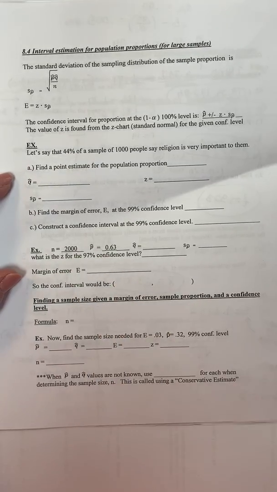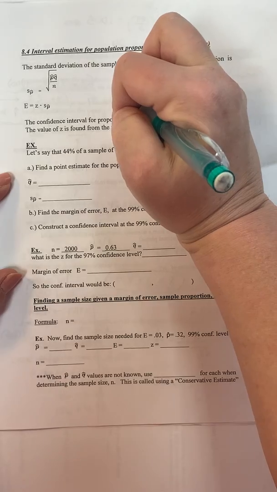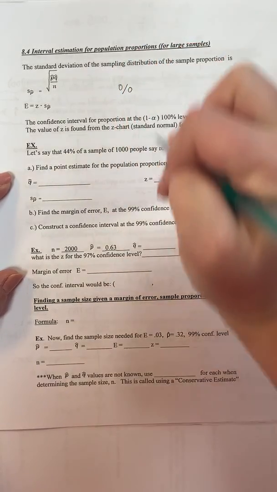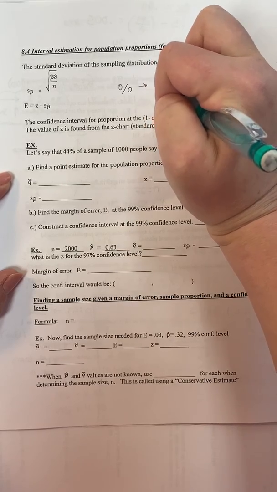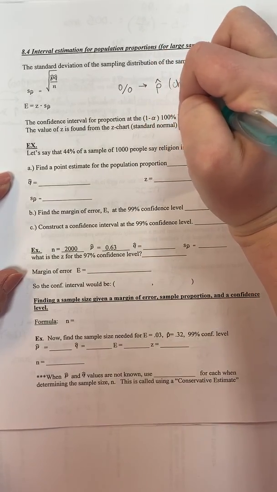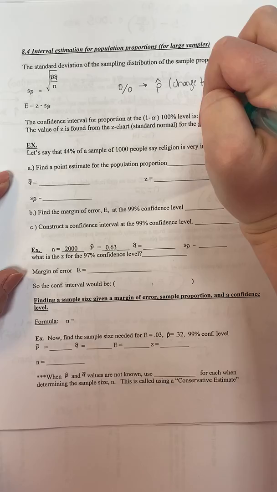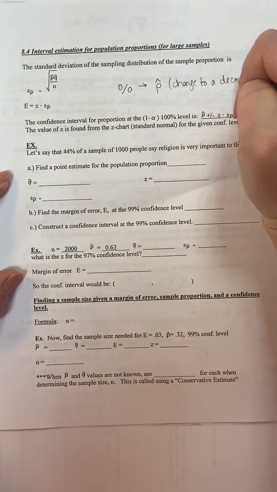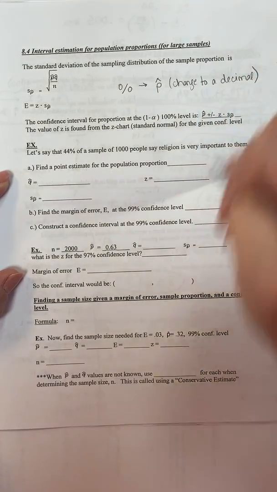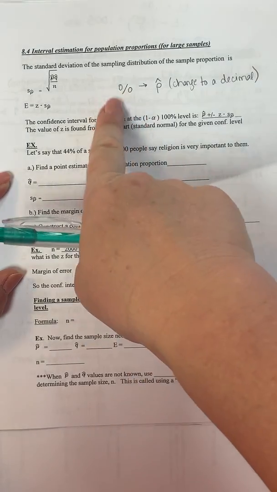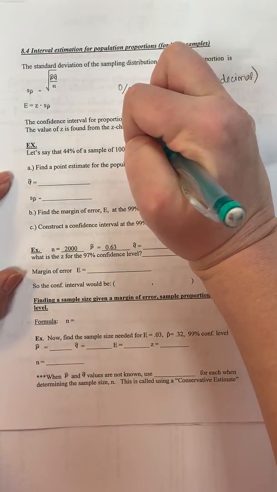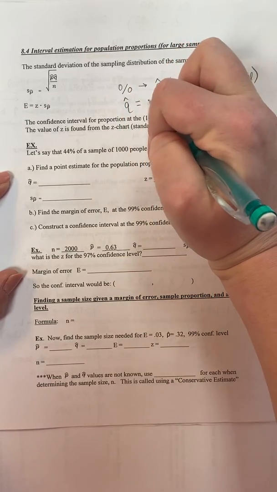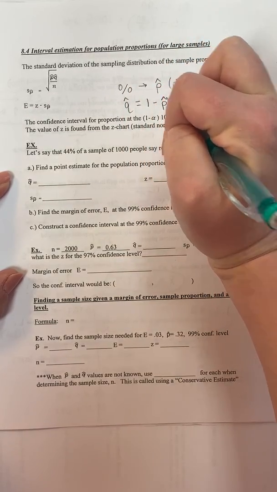The only thing you might not be aware of, and let's just make sure we write it on here, is that the percentage they give you is going to be P hat. You just need to change to a decimal. Make sure you change that percentage to a decimal. This percent is going to be how you know we have a proportion. And then Q hat is going to be 1 minus P hat.